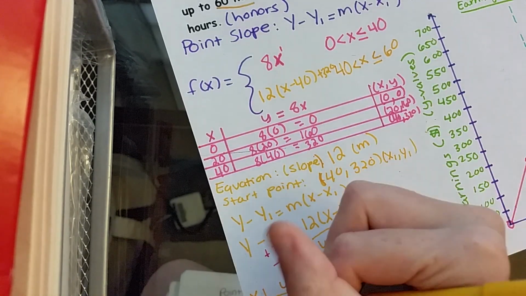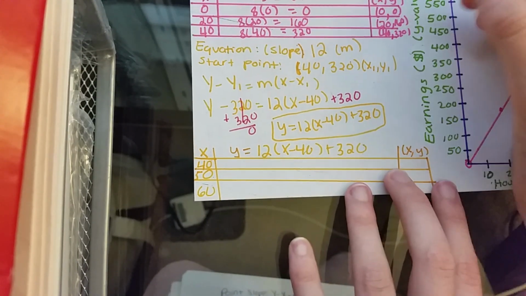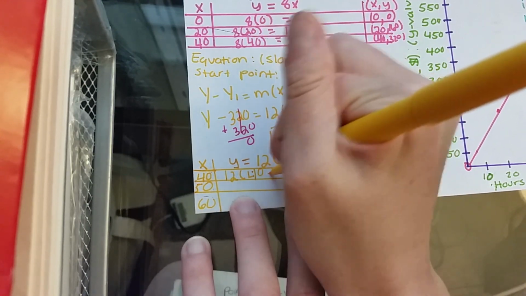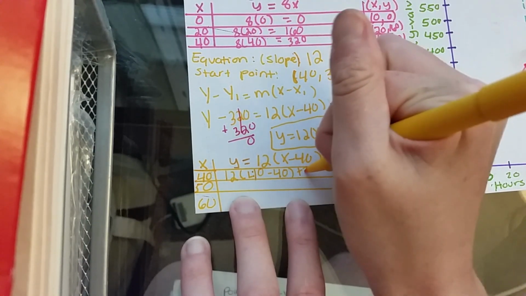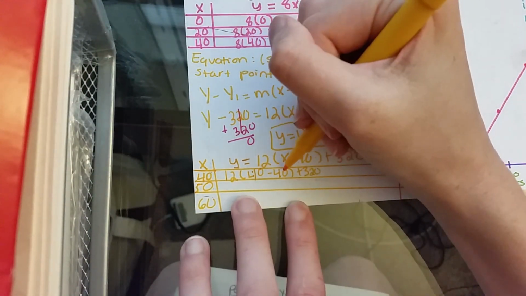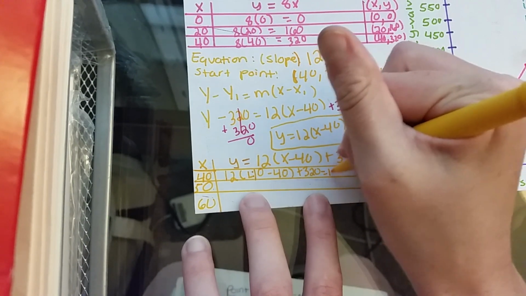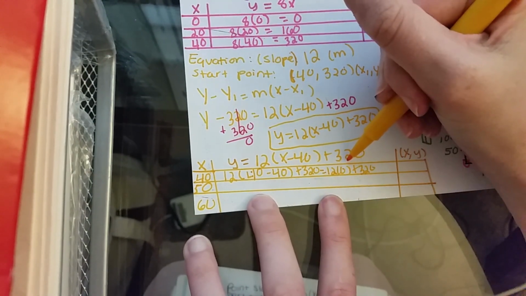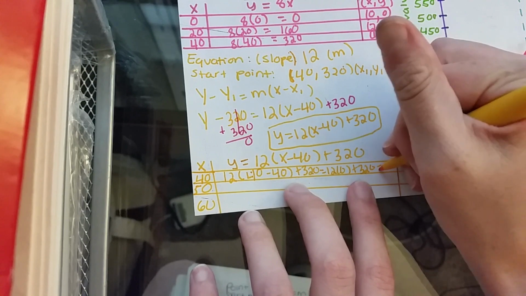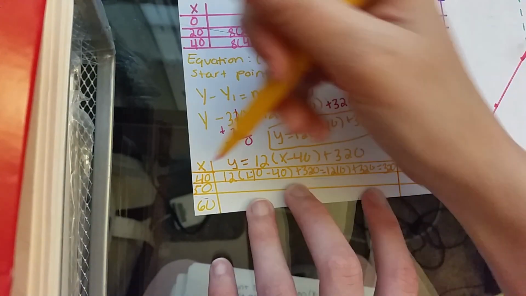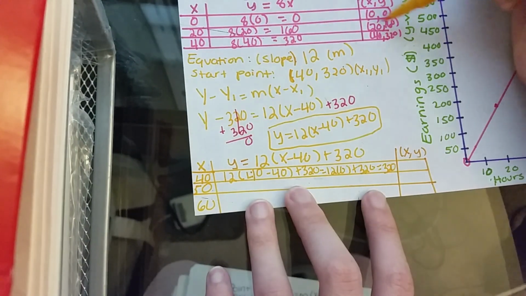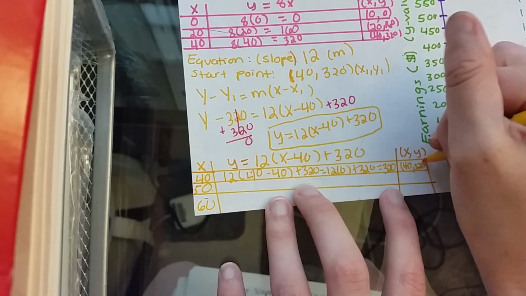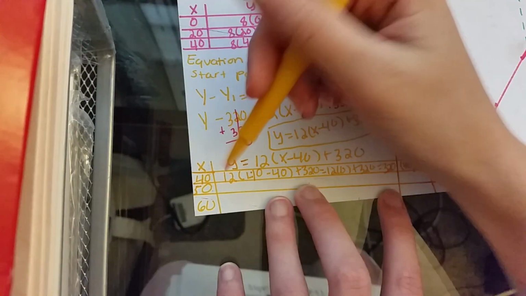All right, guys, let's get going. So I'm going to substitute these in down here for my x and solve. So I have 12 times 40 minus the 40 plus 320. All right, now 40 minus 40 is 0, and then plus 320. So 12 times 0 is 0, and 0 plus 320 will give me 320. So my y value after Shelly has worked 40 hours, like we found up here, is that she makes 320. Alright, so we already know that. That's a given.